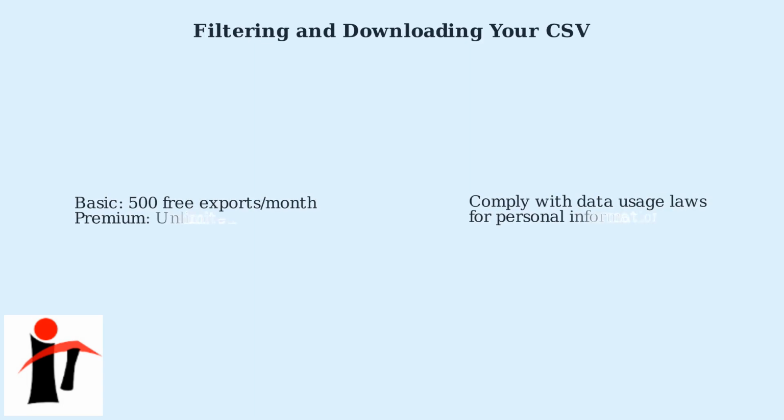Keep in mind that basic plans offer 500 free exports per month, while premium plans offer unlimited exports. Ensure you comply with data usage laws when handling personal information within the CSV file.